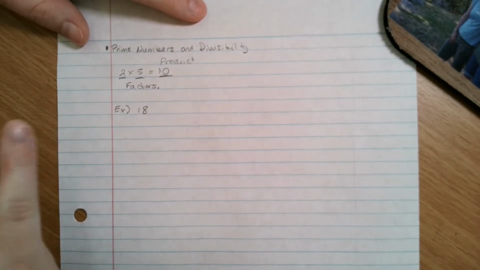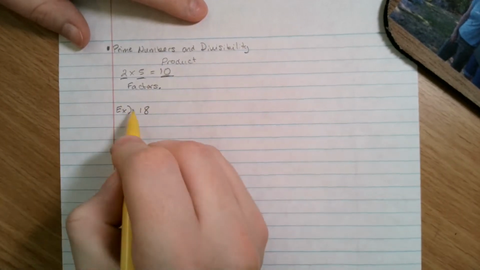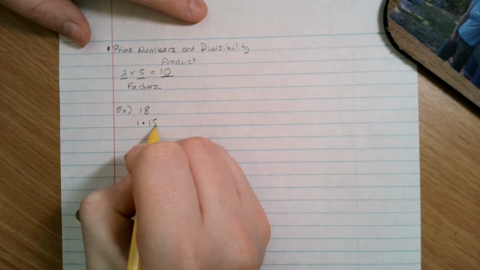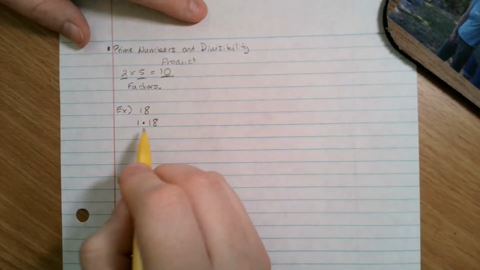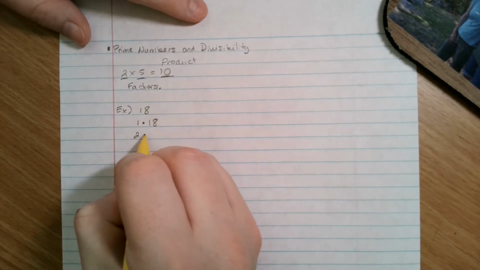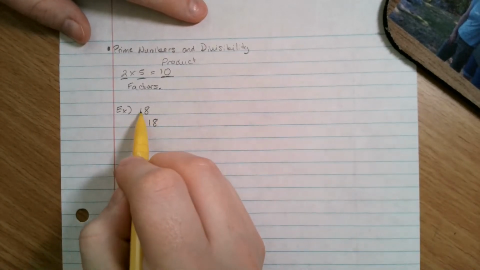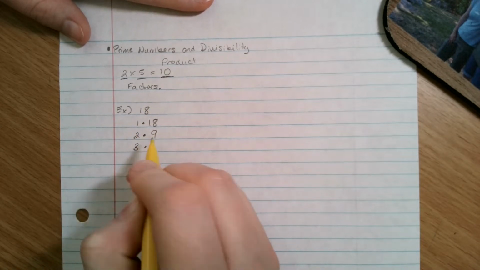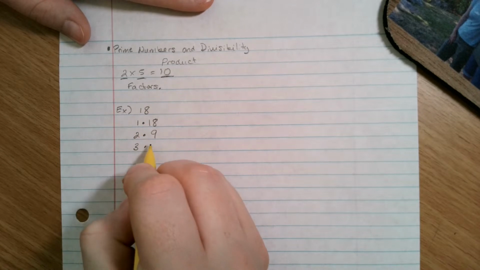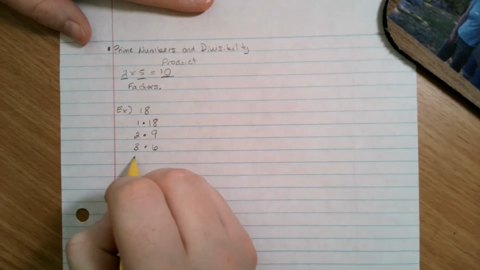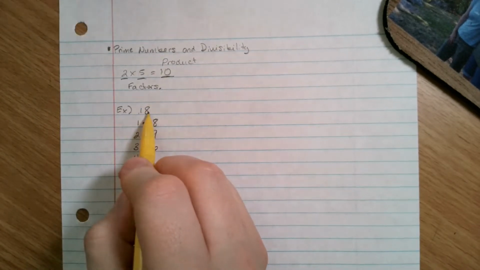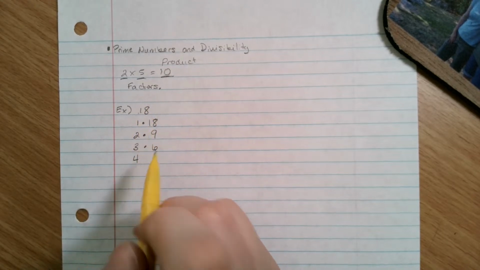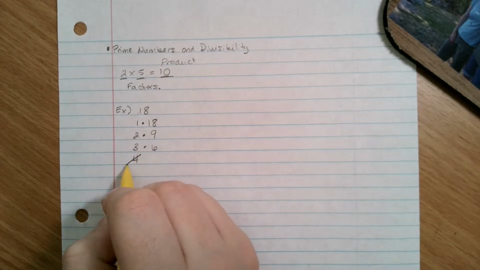So we're going to start with 1 and count upward. So 1 times what is 18? 1 times itself is 18. So 1 and 18. 2 times what? 2 can fit into 18 9 times. We'll go up to 3. 3 can fit into 18 6 times. Can 4 fit into 18? It cannot without a remainder. So because it has a remainder, we don't consider it.